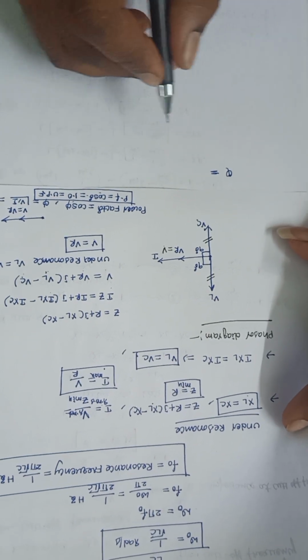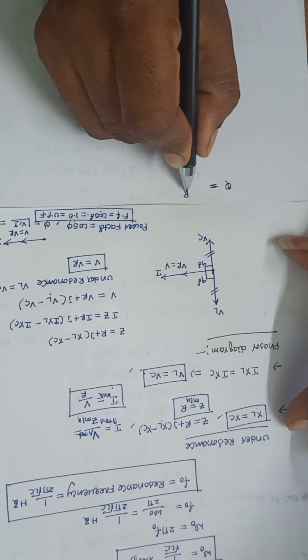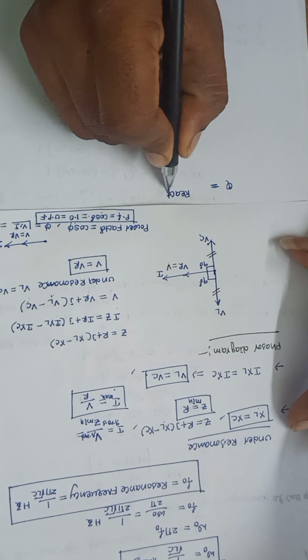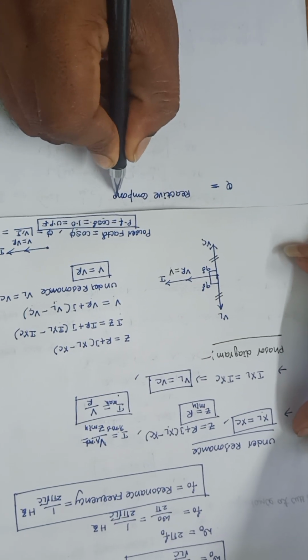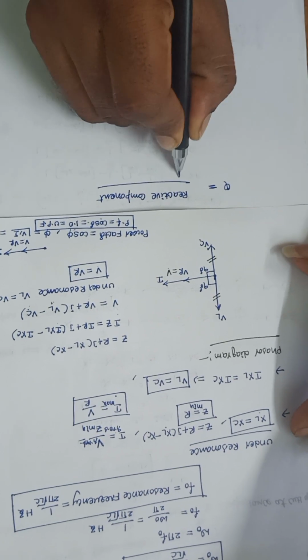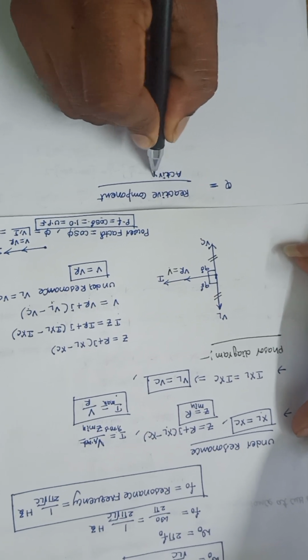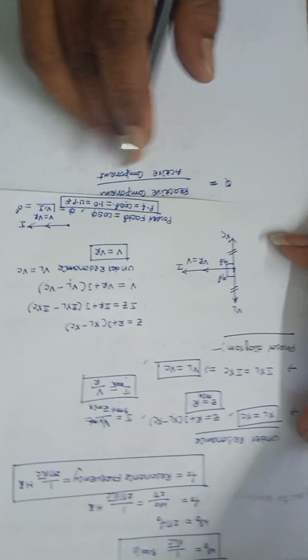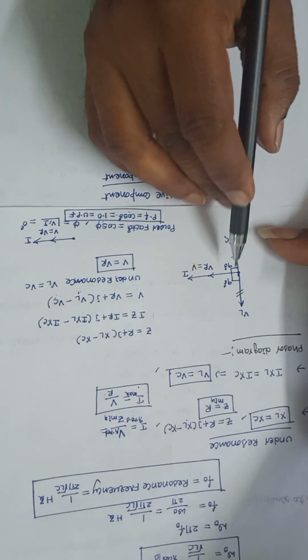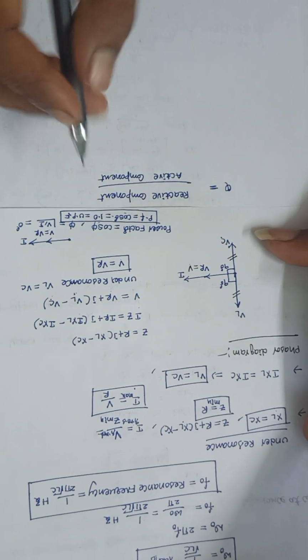This quality factor can also be defined as the ratio of the reactive component to the active component. So what is the reactive component here? The reactive component is either VL or VC.